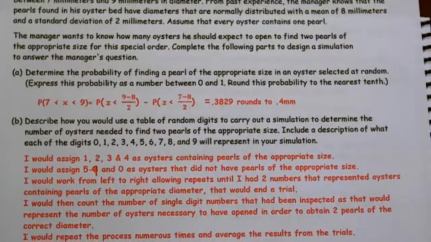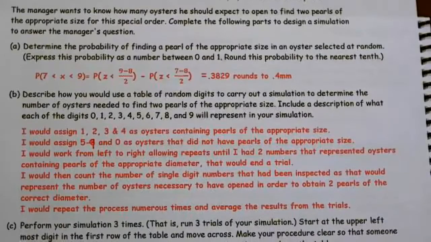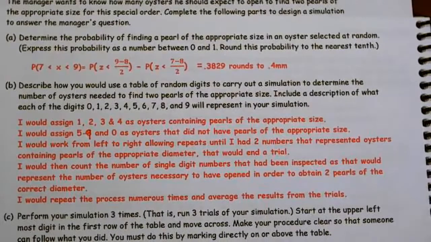Why? We're working with percentages. Anytime we're working with percentages, I would allow repeats. I would do this until I had 2 pearls that represented oysters containing pearls of the appropriate diameter. And that would end the trial.